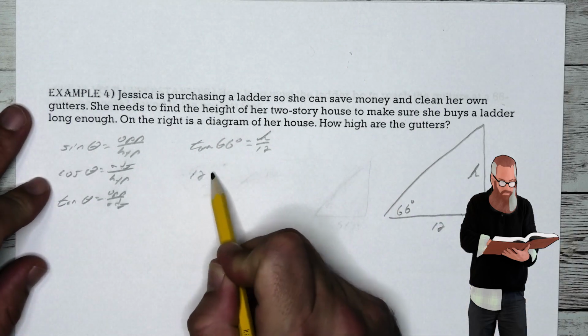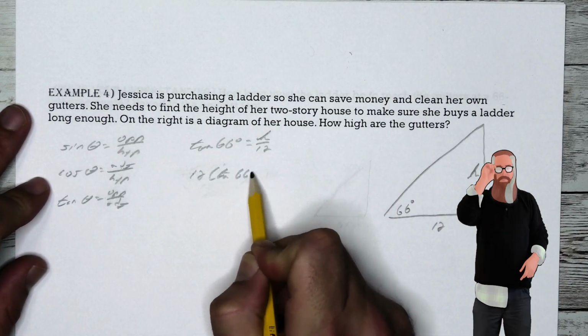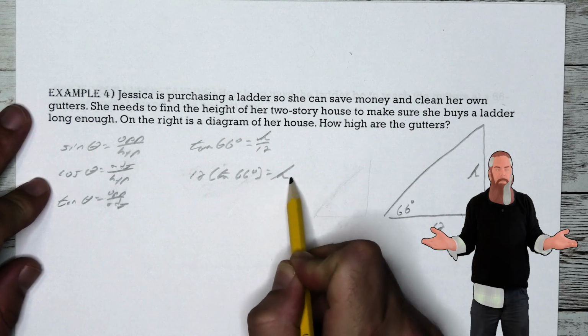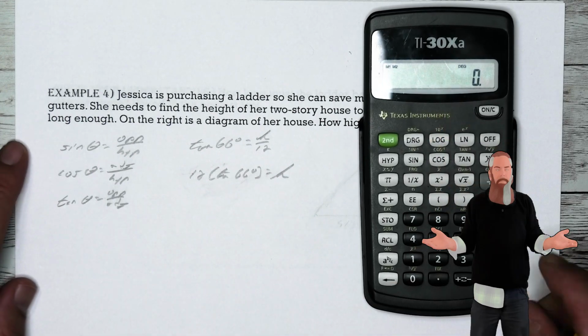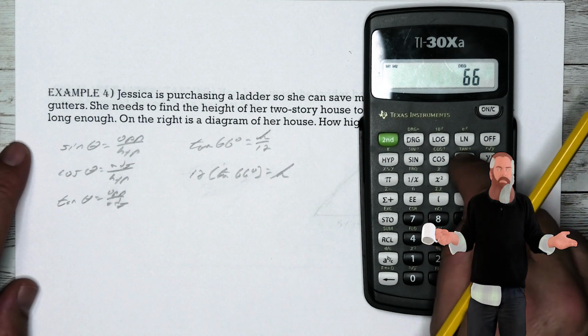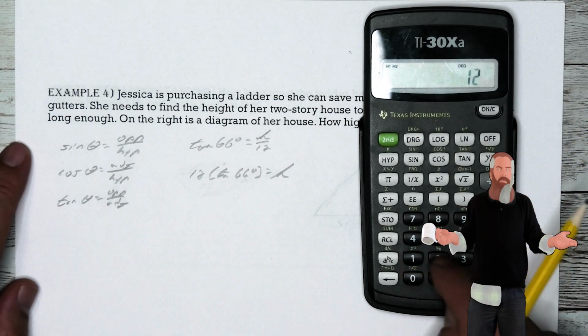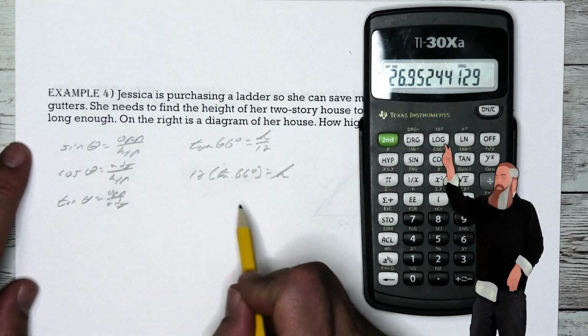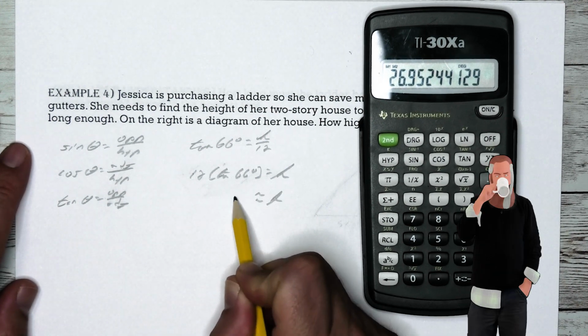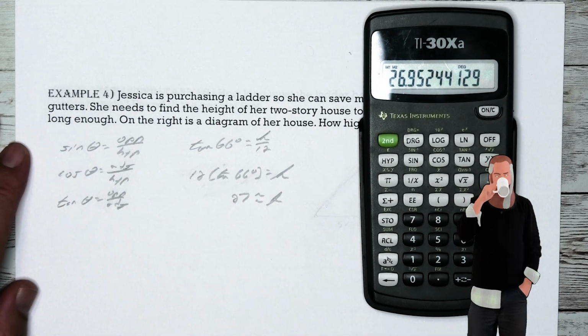This means that 12 times the tangent of 66 degrees will give her the height. So if we were using a TI-30XA, we could say 66 tan times 12 equals. This is going to give her a height of approximately 27 feet.